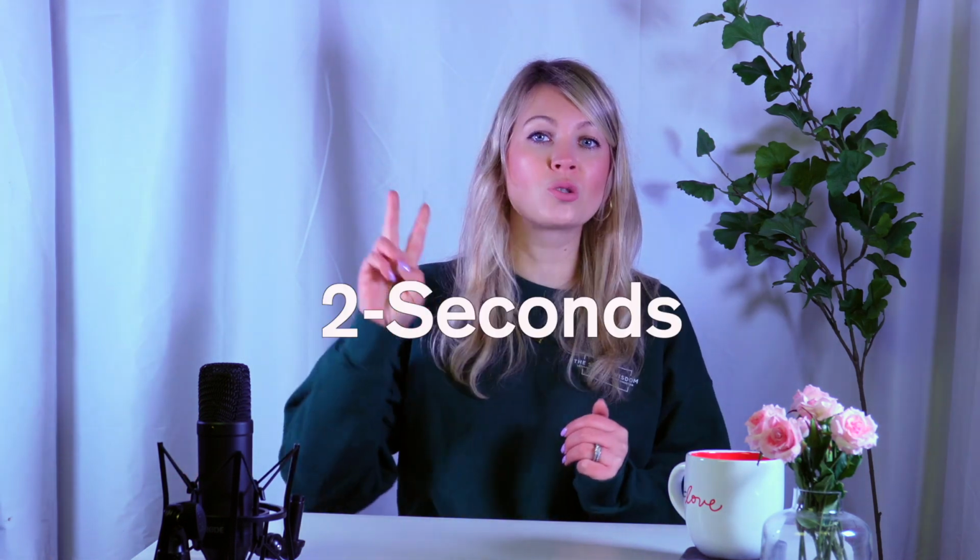Number 4, use a hook. Using a hook is super important when starting any type of video or short form content. Using a hook when starting a video is super important because a hook determines whether your viewer keeps on watching, and the hook will keep the viewer engaged. You have to hook your viewer within 2 seconds of the video, otherwise they will keep on scrolling. The first 2 seconds are critical for grabbing someone's attention.